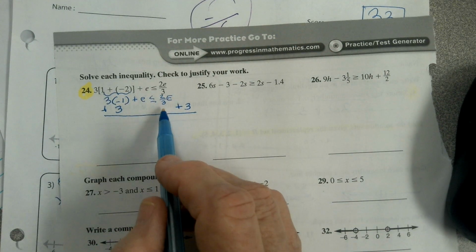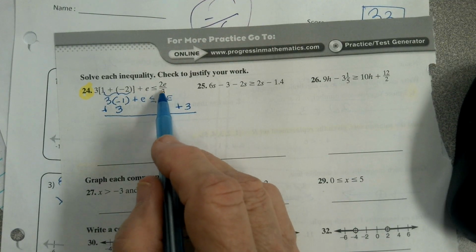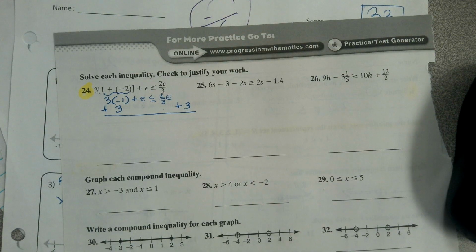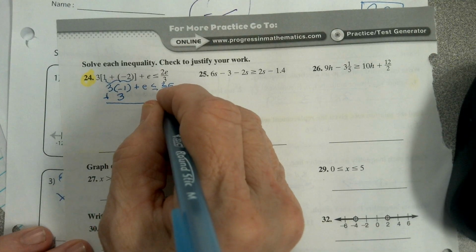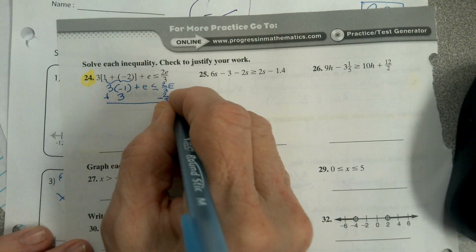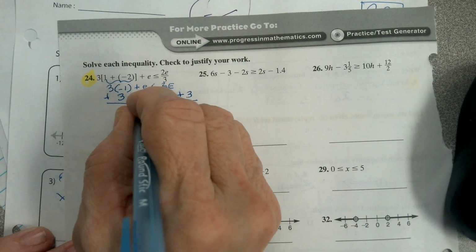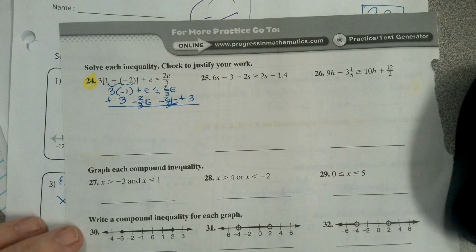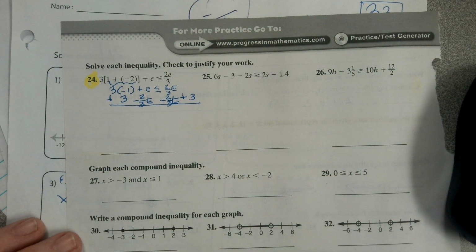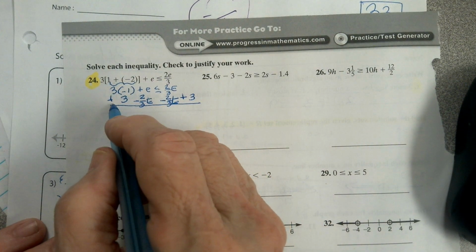Sorry. I'm not just getting rid of 2/3, I'm getting rid of the whole entire 2/3 E. What's opposite of a positive 2/3 is a negative 2/3 E. And so what I've got left, and I haven't done any negative at all, this cancels out.